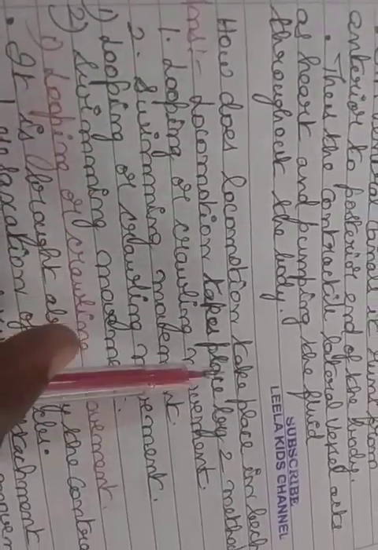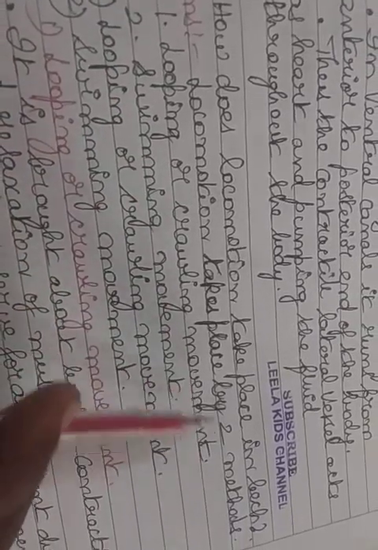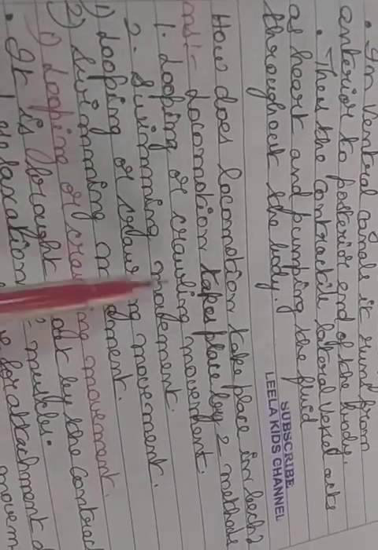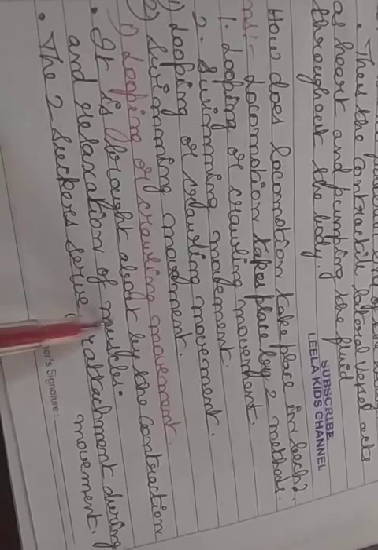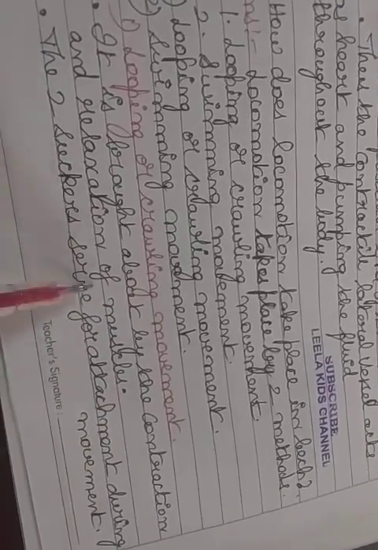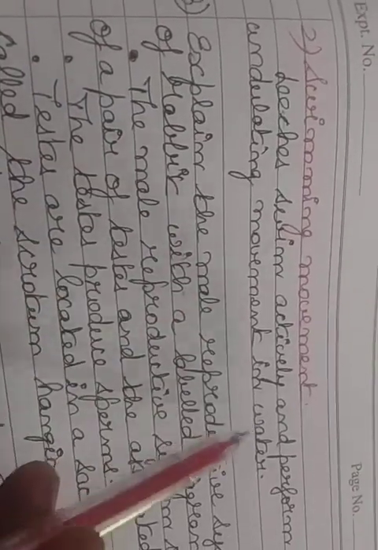How does locomotion take place in leech? Answer. Locomotion takes place by 2 methods: looping or crawling movement, and swimming movement. Looping or crawling movement is brought about by the contraction and relaxation of muscles. The 2 suckers serve for attachment during movement. Swimming movement: leeches swim actively and perform undulating movement in water.